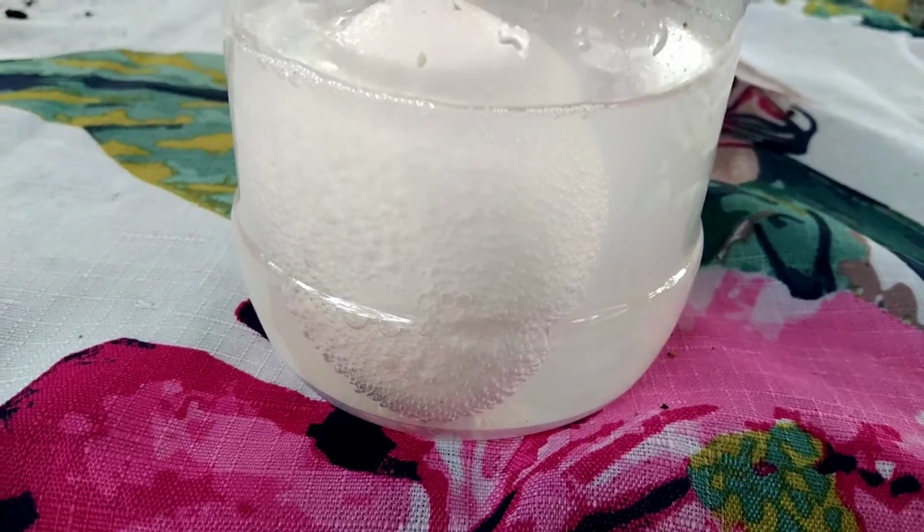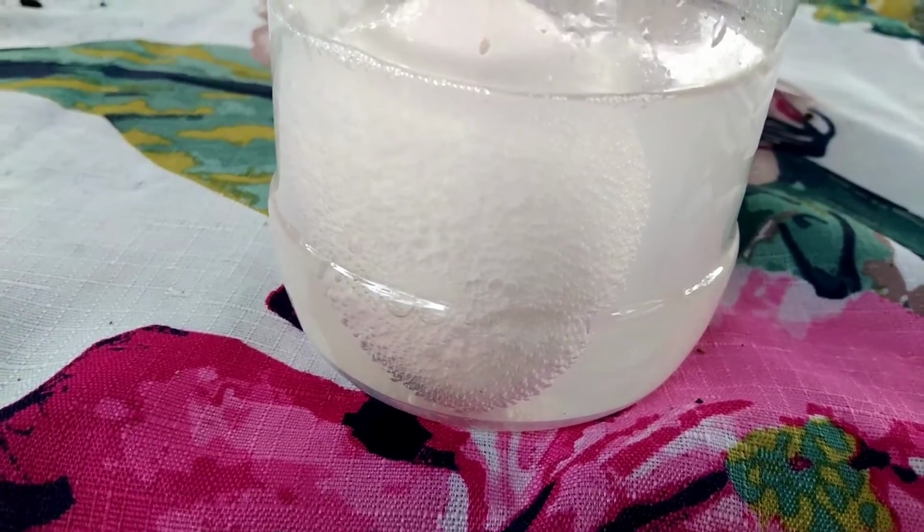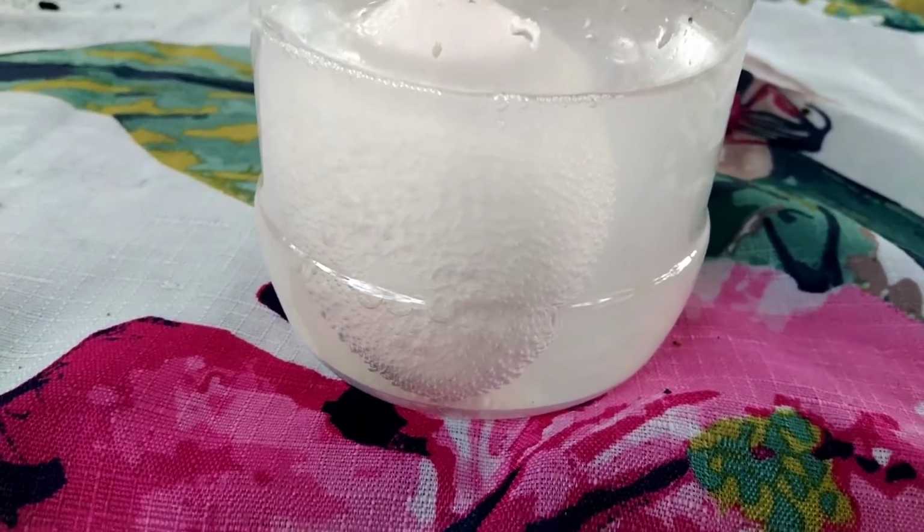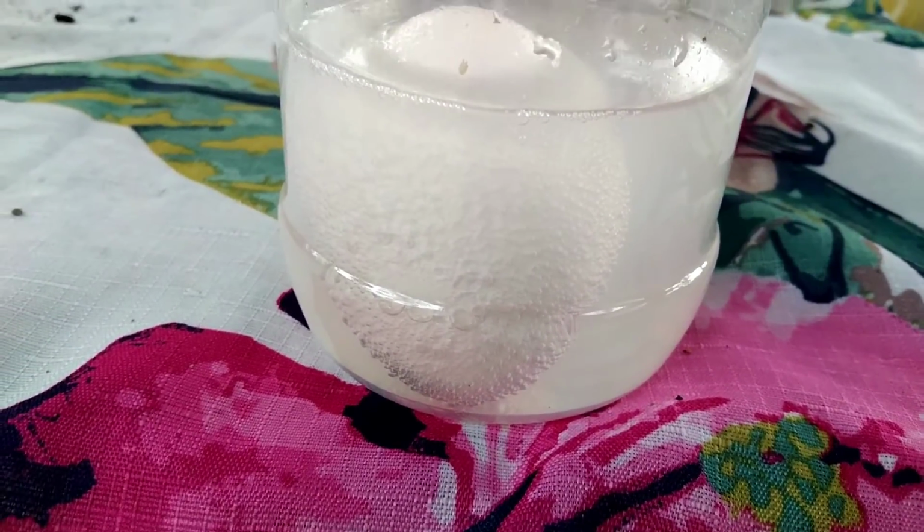As you observe, the bubbles forming around the shell is called the carbon dioxide. And then the vinegar is an acetic acid. And the eggshells are made up of calcium carbonate.